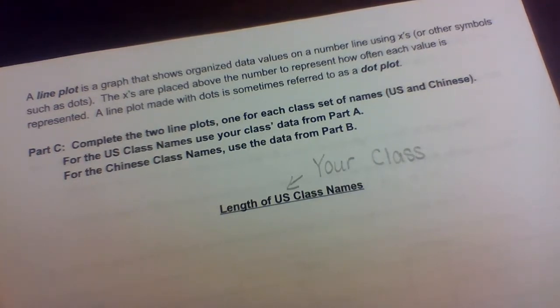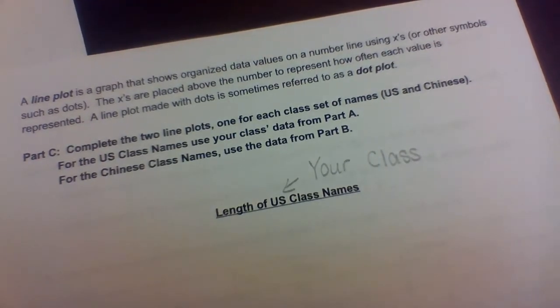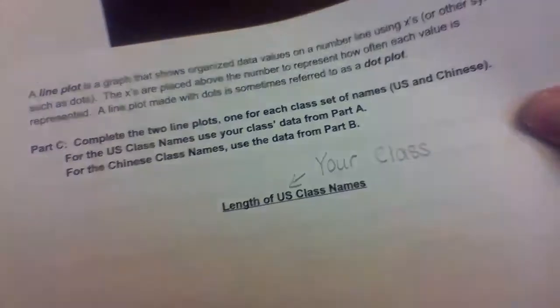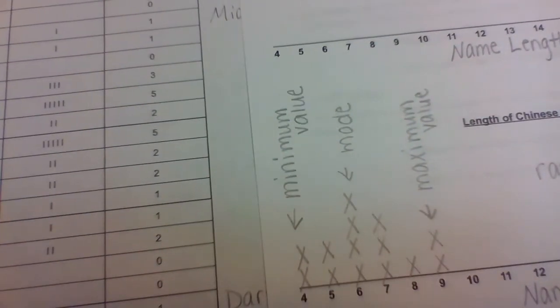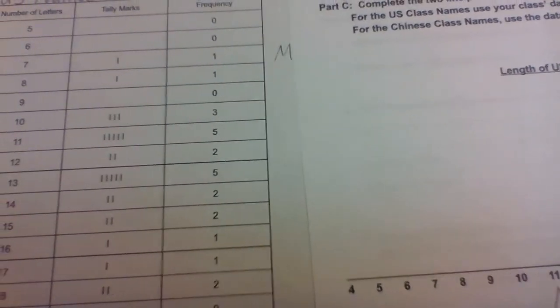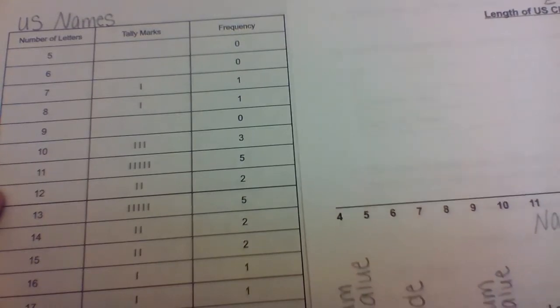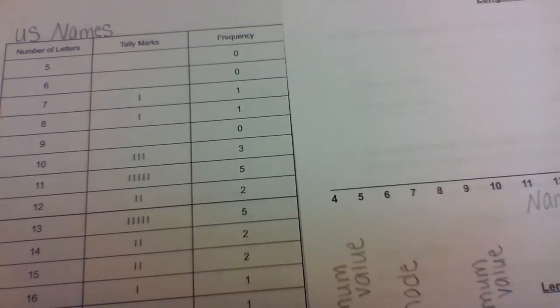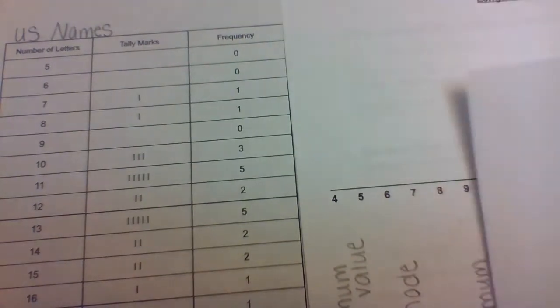So I'm going to go ahead and show you how to take the data from your class names, and I'm going to look at the frequency table that was filled out and use that to create your line plot here. So I'm going to put the frequency table next to your line plot here. See if I can line some of this up next to each other with some camera tricks here.